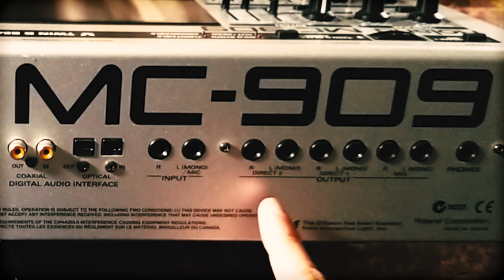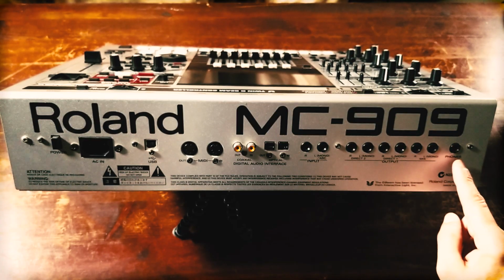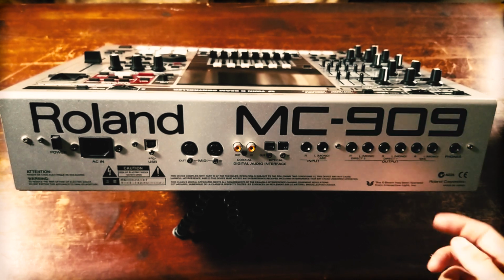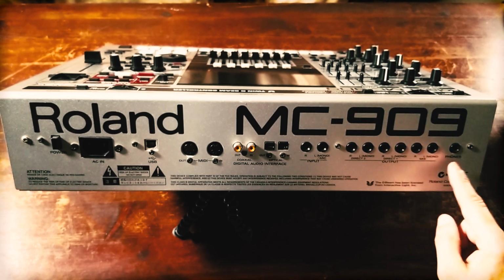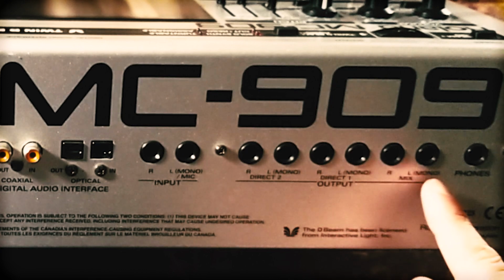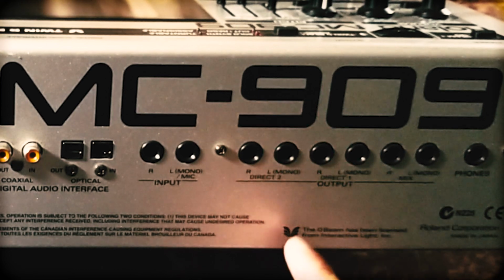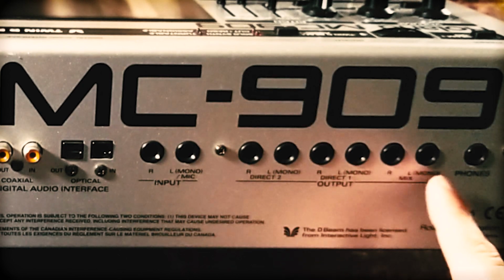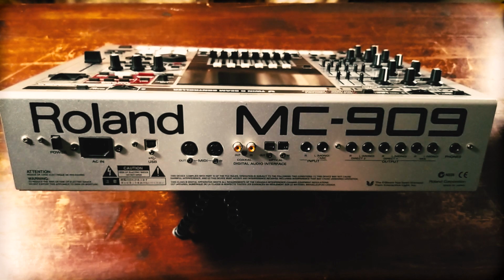And then over here, this is all of our outputs. There is your phone mix right there, so that's headphones, which is going to be the overall volume. There's not an independent volume control for the headphone jack. And then there's mix right and left. Left is mono, and then there's direct out 1 and direct out 2. So with a little bit of configuration, you then have 6 individual outs on this guy.